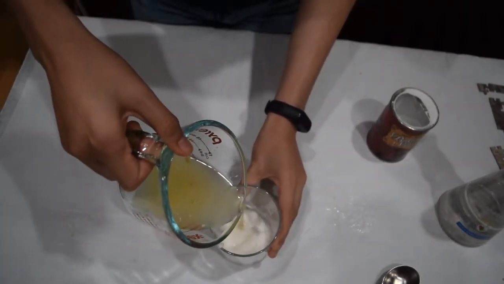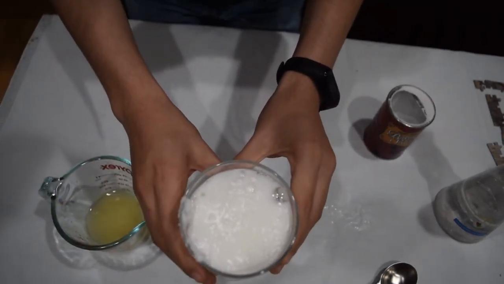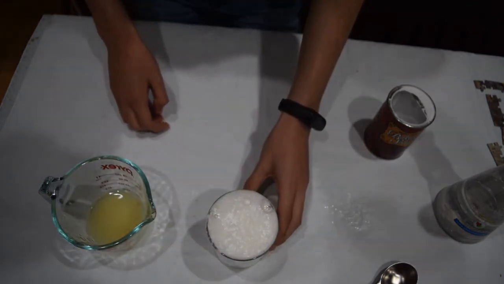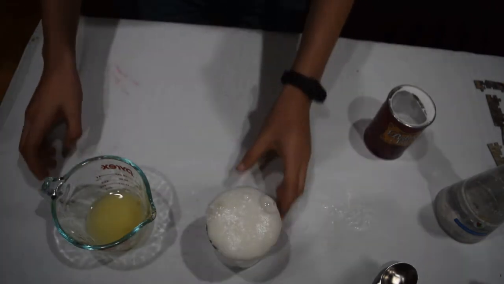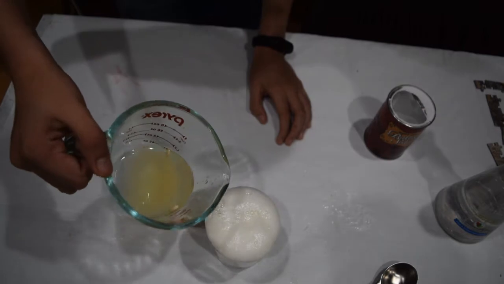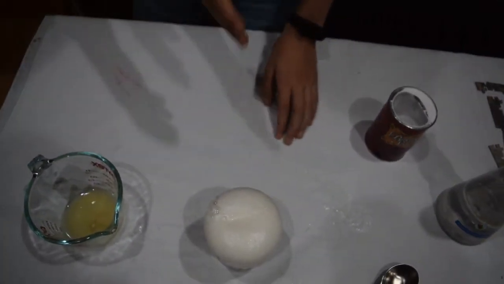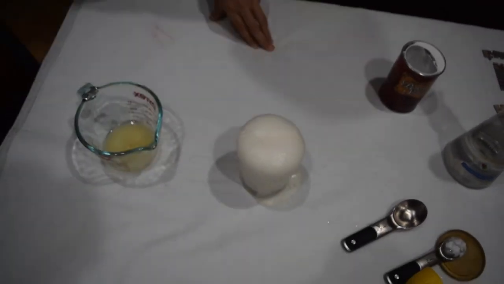There we go, look at that. They are reacting to form some carbon dioxide. As you can see, oh boy, this is getting full really fast. Okay, no, it's overflowing. Now I could just put more in. You want me to put more in? Yes. I want to, because I'm that type of person. There we go. So as you can see, the lemon juice is reacting a lot with the baking soda.